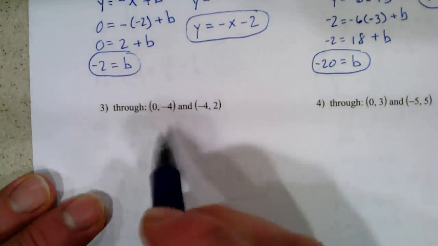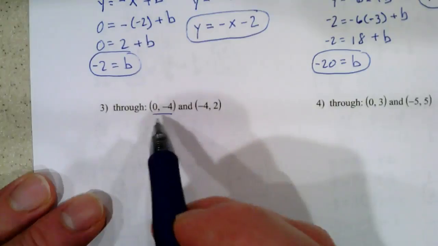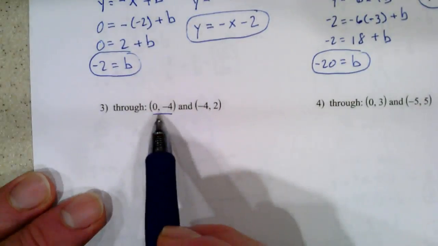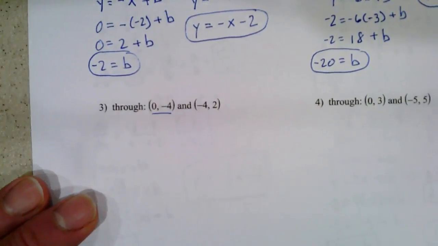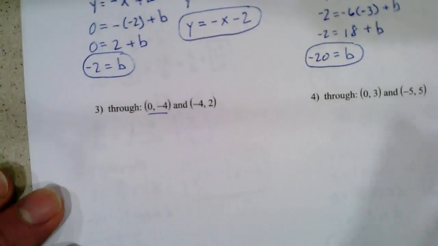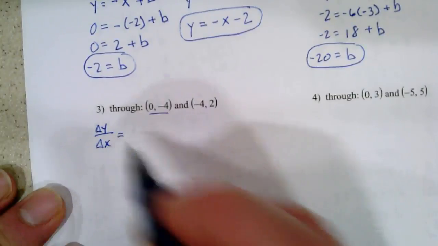All right, next up, I notice this one here, they've given us the y-intercept. Because the place where the line crosses the y-axis is at the place where x is equal to 0. So we get the y-intercept as a freebie. Now I'm still going to do the work to find it, but just so you know, that's where we're headed. First, we have to find our slope. So change in y over change in x.